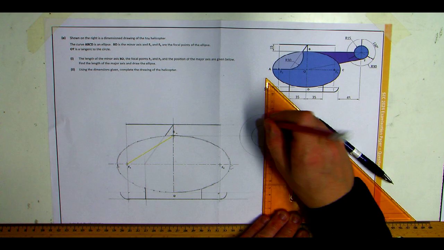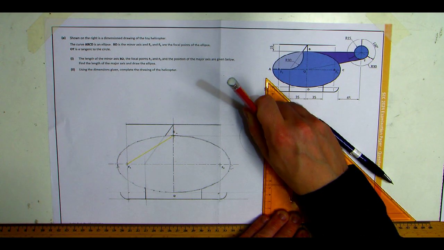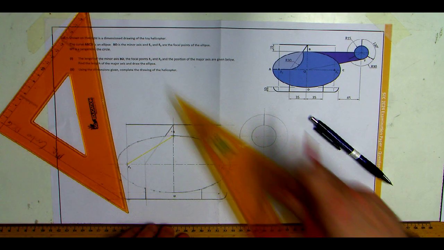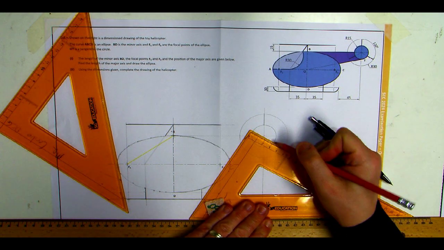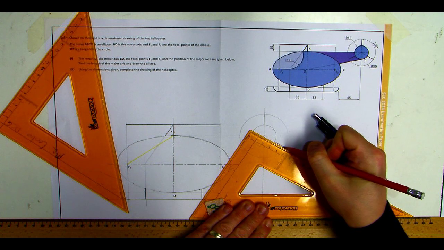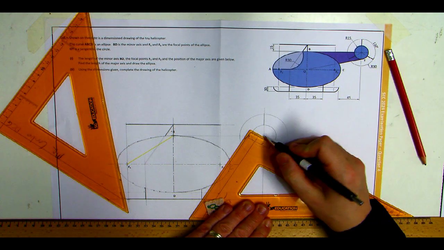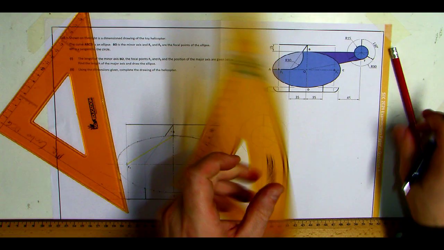And our propeller is vertical. One of the blades of the propeller is vertical. The other one is going to be at 30 degrees to horizontal. And then 30 degrees in the opposite direction as well.